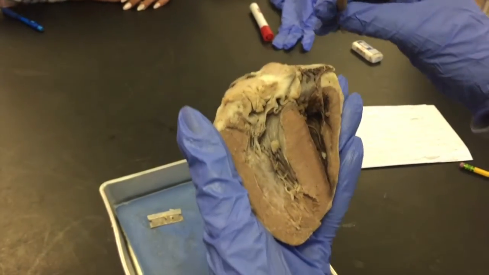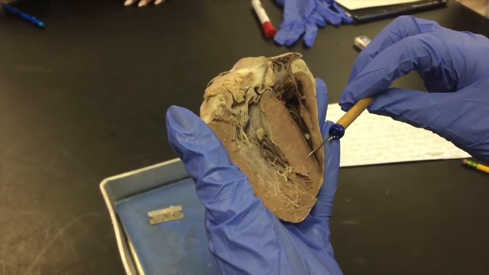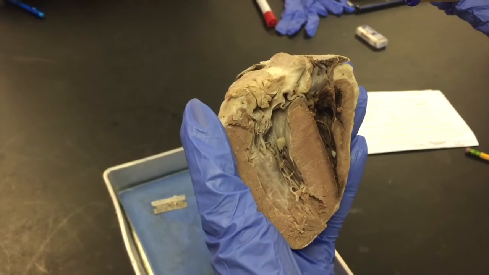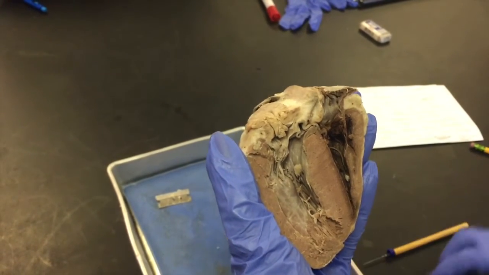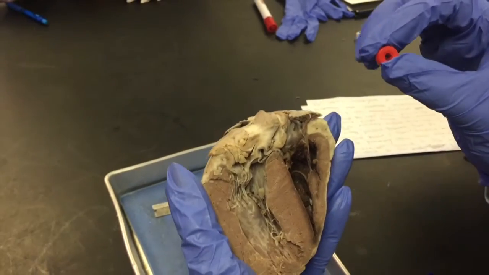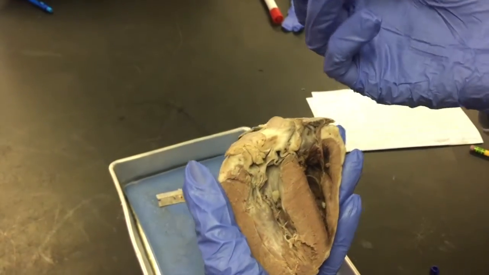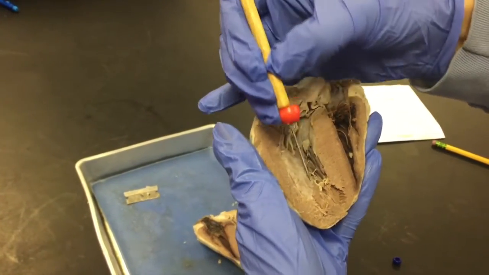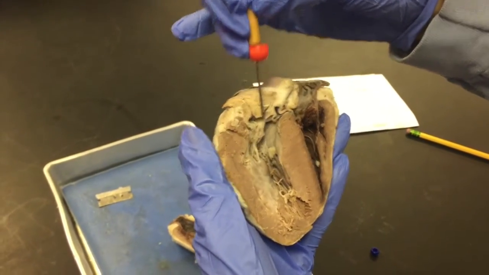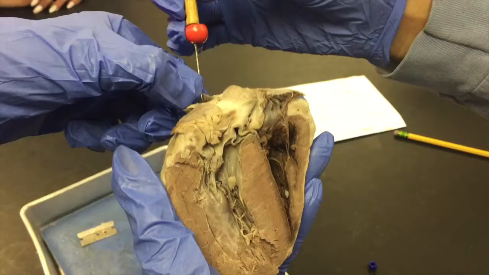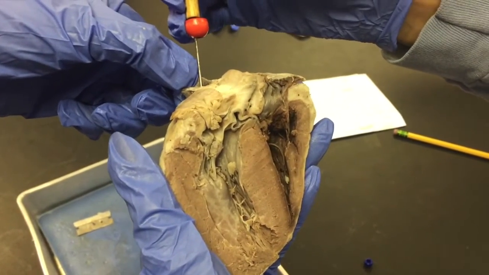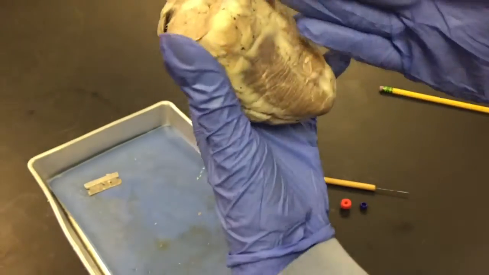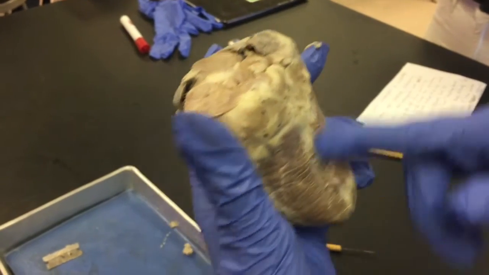The deoxygenated blood travels through the right atrium, down into the right ventricle, pumped through the pulmonary valve to the pulmonary arteries, where it then goes into the lungs. Once it gets to the lungs, oxygen is present, causing the blood to be oxygenated. It then travels back through the pulmonary veins, back into the left atrium, down to the left ventricle, pumped through the aortic valve to the aorta to the rest of the body. That is systemic circulation.